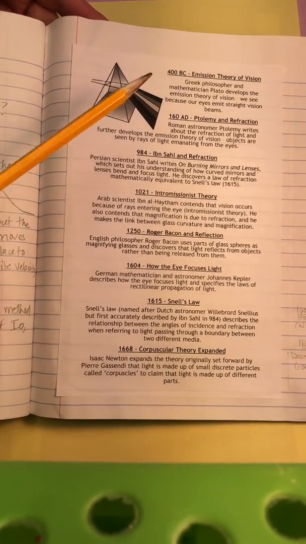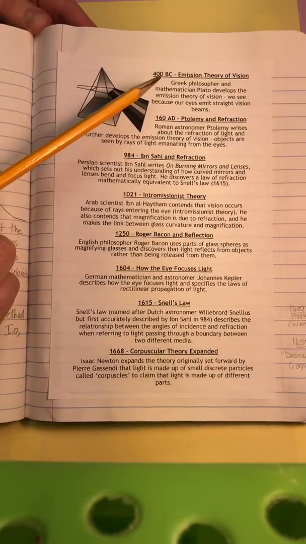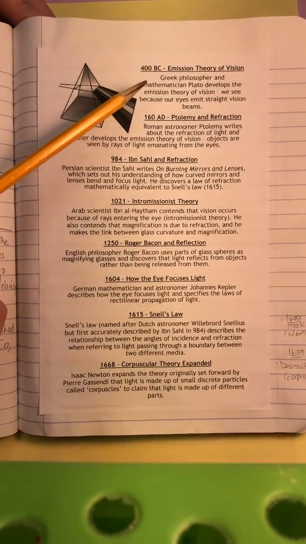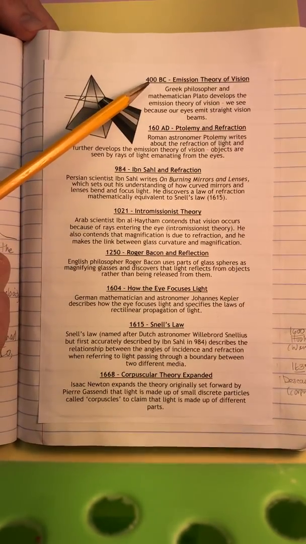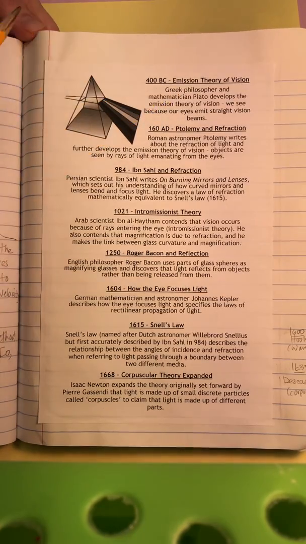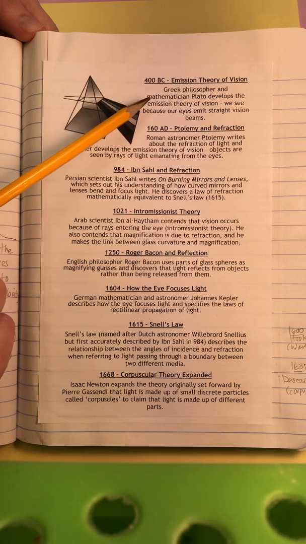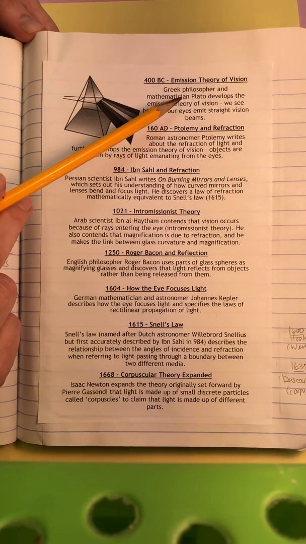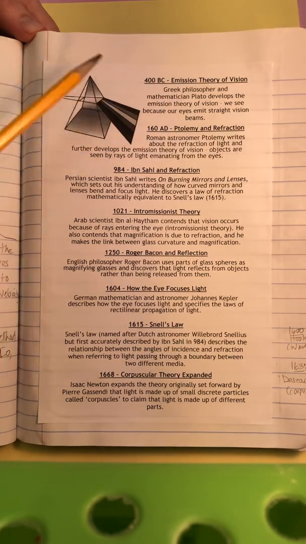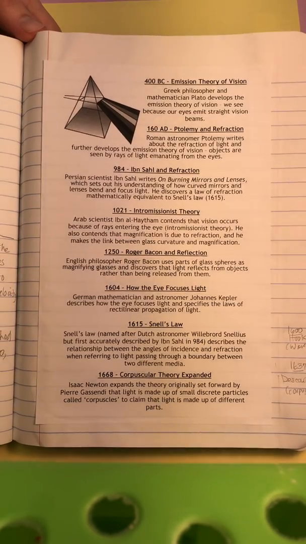If we look back at what people were starting to think and their theories, in 400 BC, this notes the emission theory of vision. Some Greek philosophers and mathematicians of the day were already starting to ask those same questions about light and trying to figure them out.